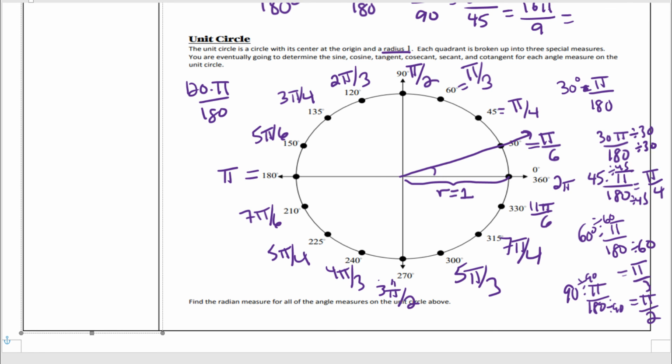Okay, so again, you can find all these angles using this process, converting. All right, and you do have to know what the angles are. So like if I give you pi over 3, you have to know that's 60 degrees by using the conversion factor.